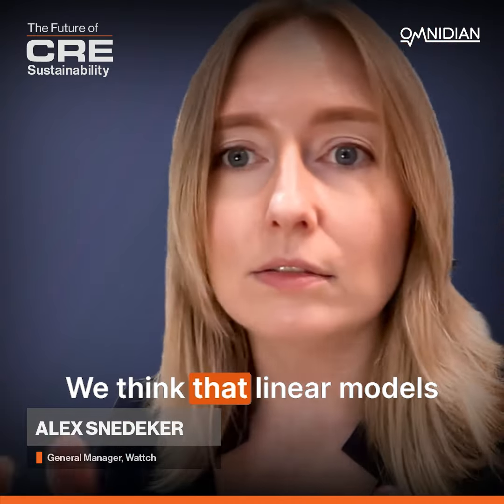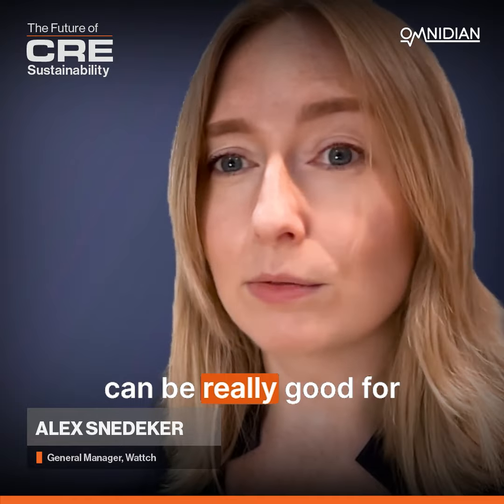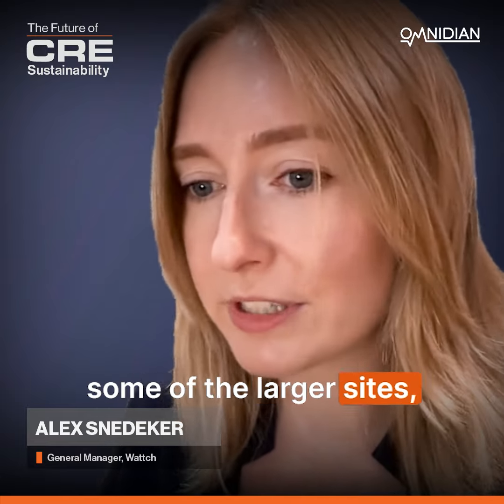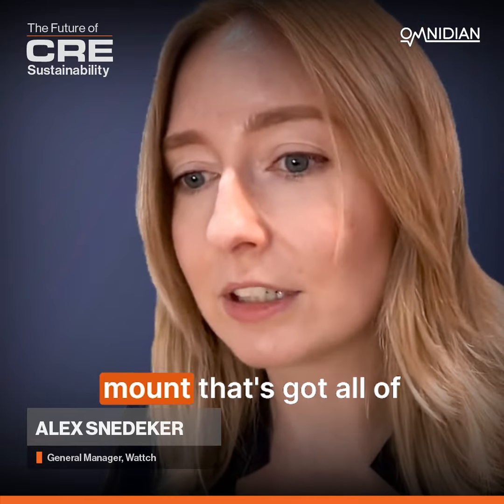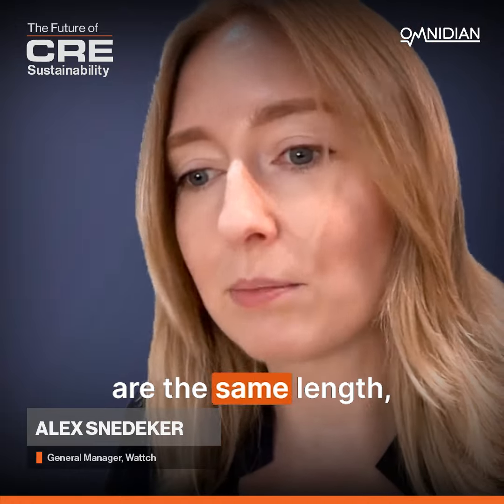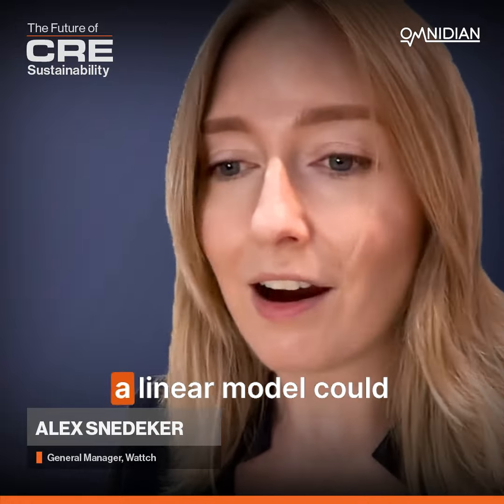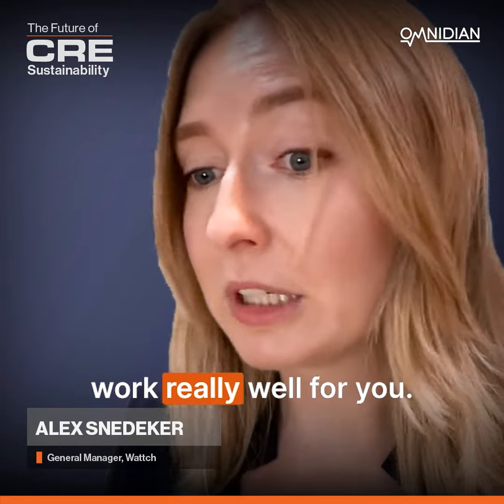We think that linear models can be really good for some of the larger sites. Like if you've got a ground mount that's got all of the same inverter models on site, all of the strings are the same length, there's one orientation, a linear model could work really well for you.